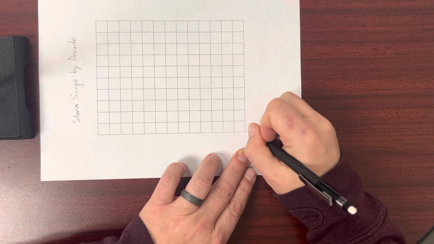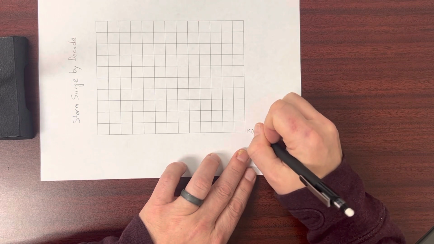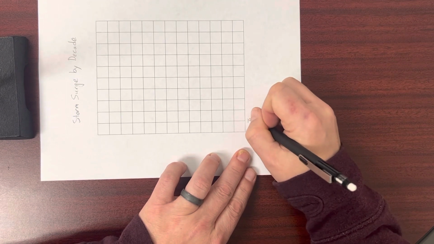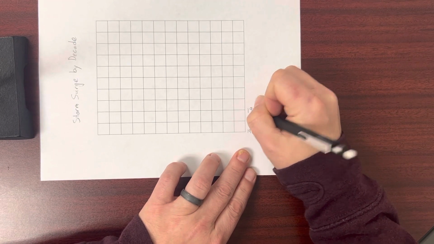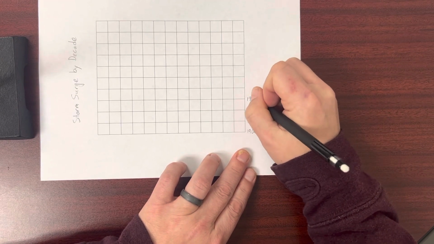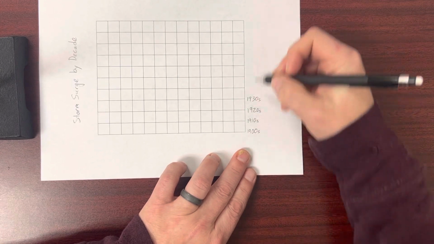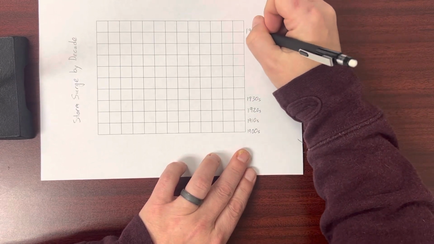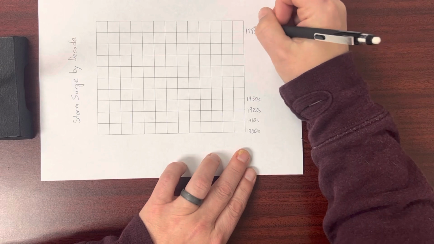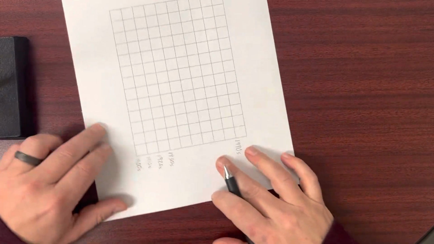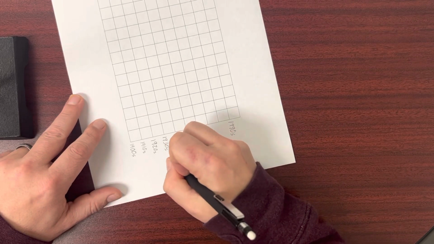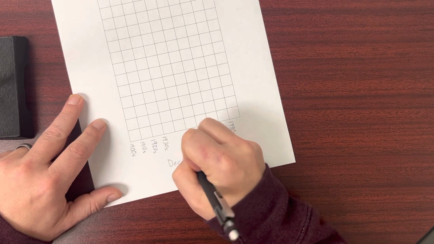I'm going to start with 1900s, 1910s, 1920s, 1930s, and you're going to go all the way up to the 1990s because that's where our data ends. So you'll fill in the rest of this. I'll put decade down here.